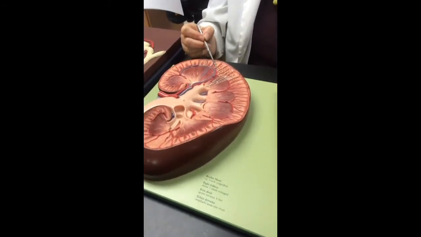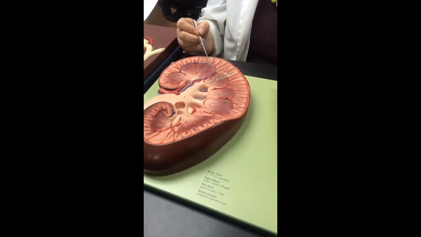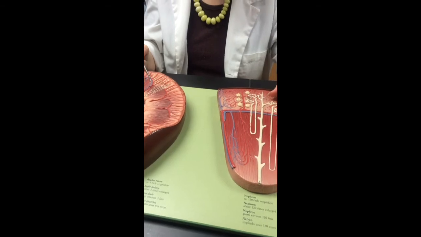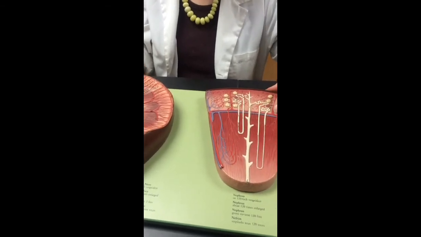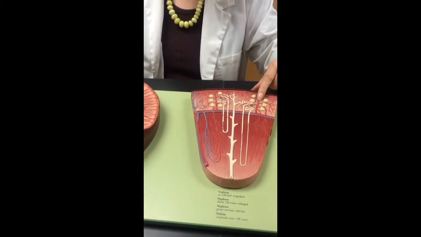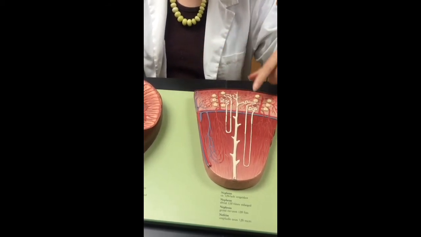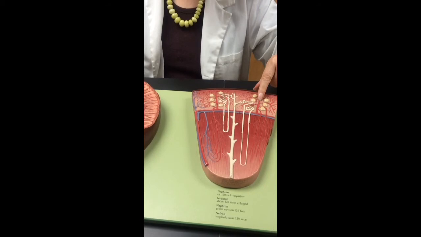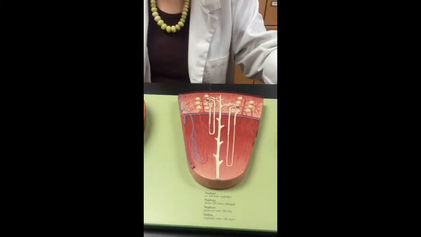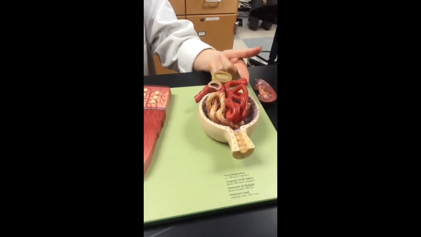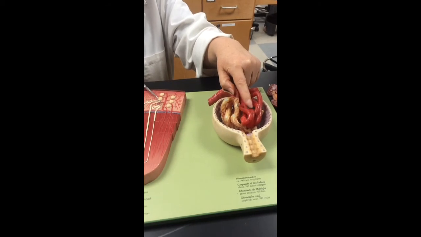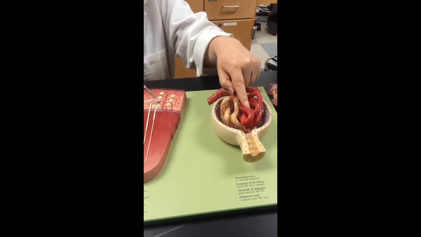They come up, then they arc around the base of the pyramid as the arcuate. So there's an arcuate on this side. Then they come up into the cortex and get even smaller in diameter: interlobular. So you went from interlobar, between lobes, into interlobular, little lobes. Then you go into the afferent arterioles, into the glomerulus, the knot of capillaries inside Bowman's capsule.